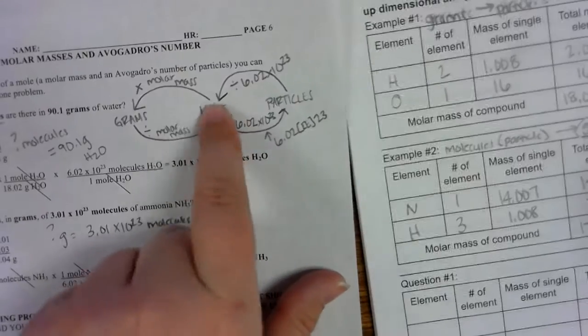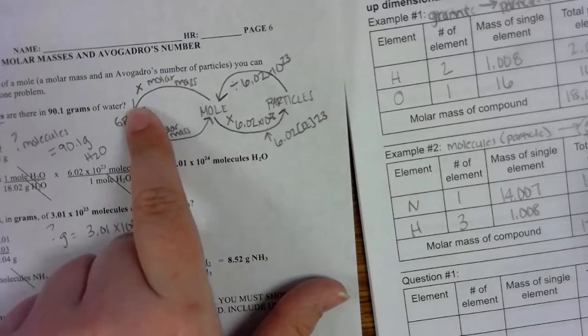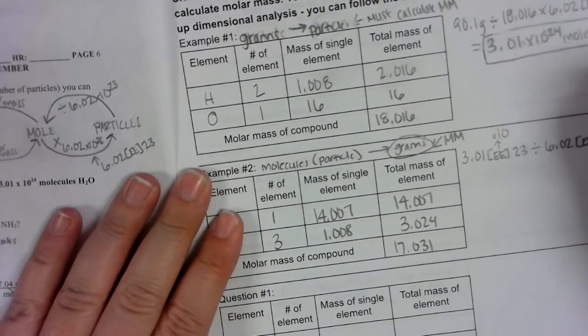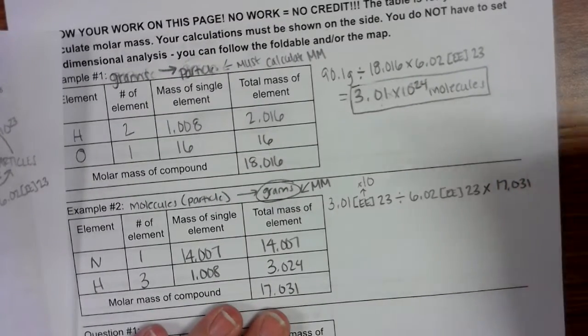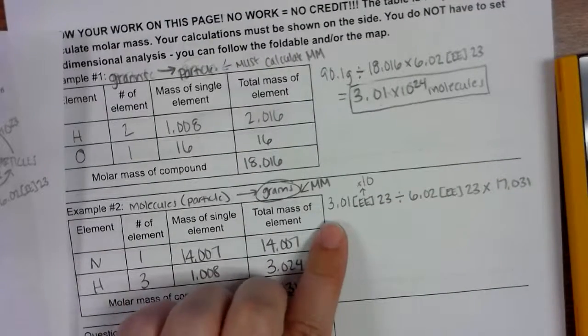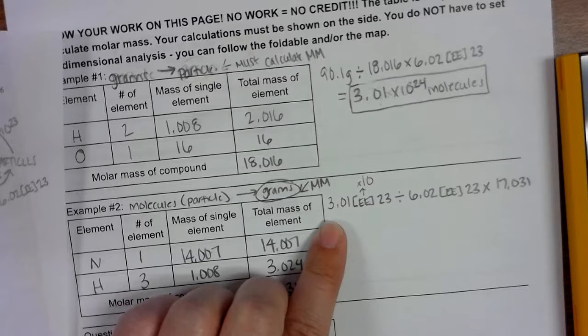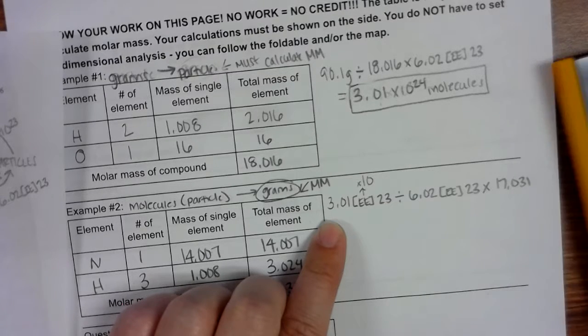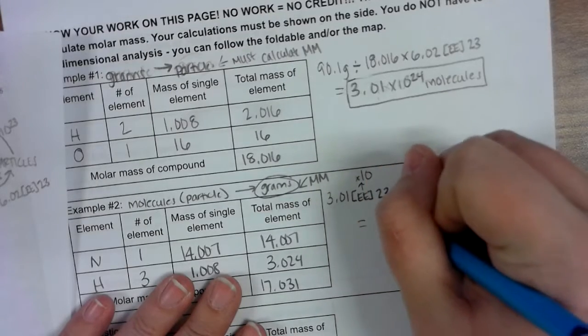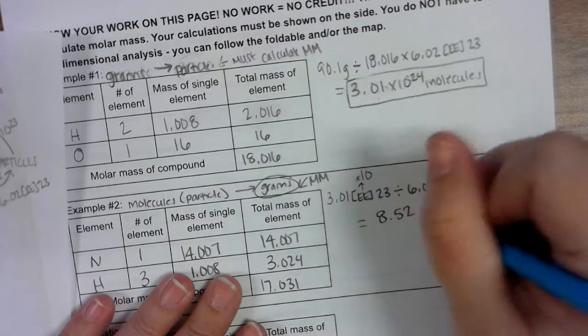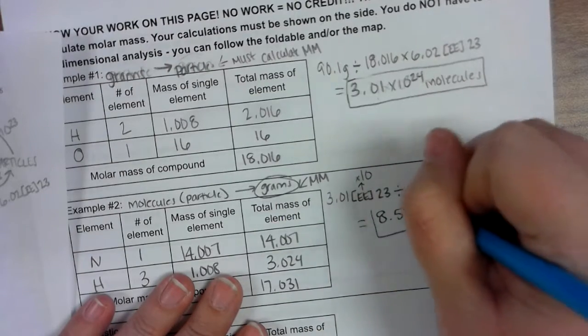Okay, and then I'm at moles, so then I go from moles to grams, so I've got to multiply by my molar mass. So multiply, molar mass is 17.031. Now we're going to put this in the calculator correctly. 3.01, double E button once, 23, divided by 6.02, double E button once, 23, times 17.031. And you get 8.52 because we're going to round to 2 decimals. 8.52, we're looking for grams, so grams is our unit.